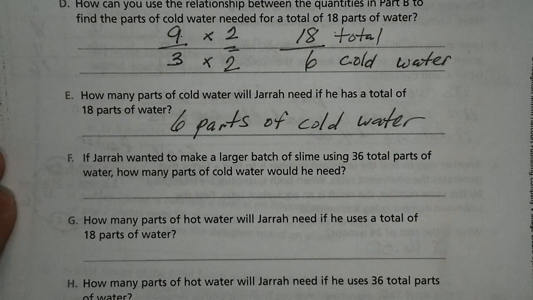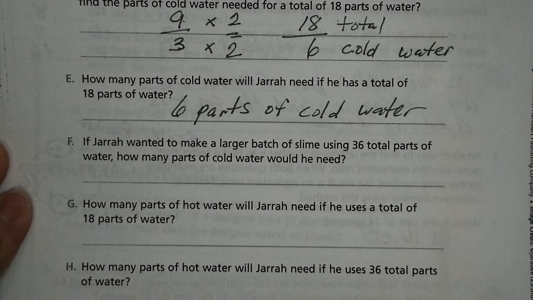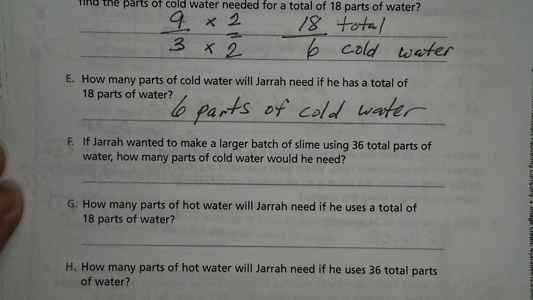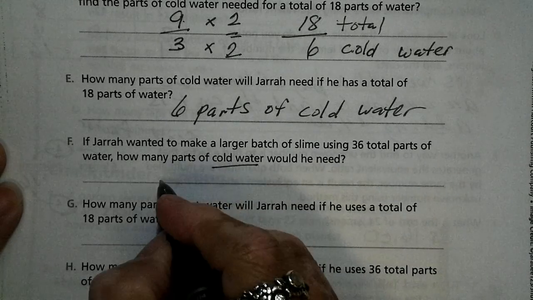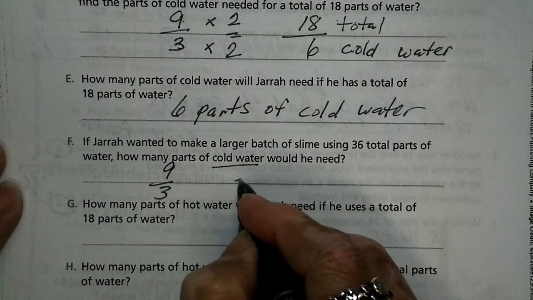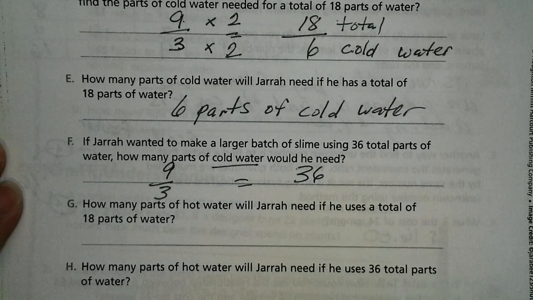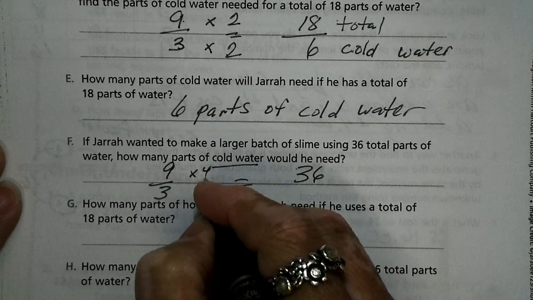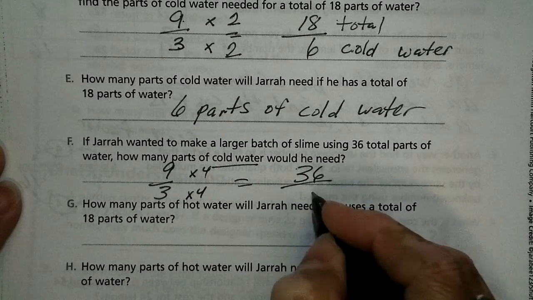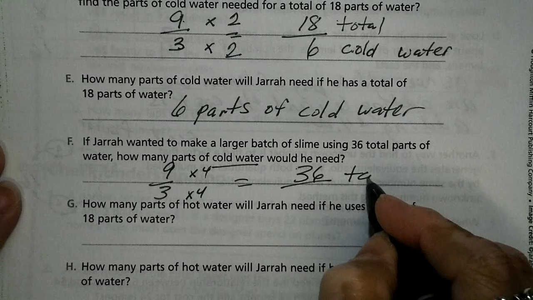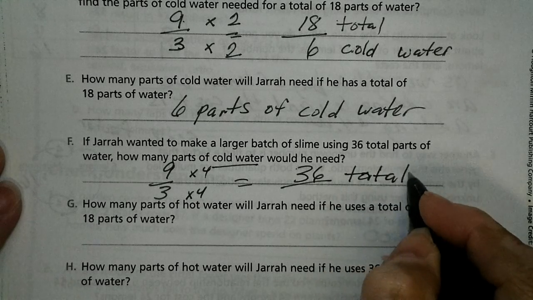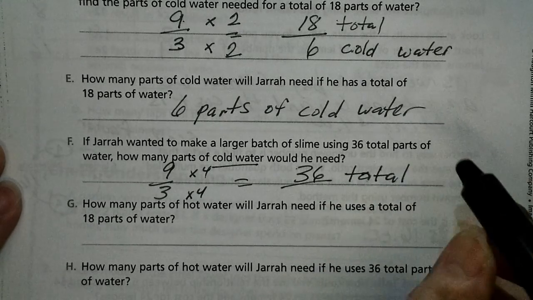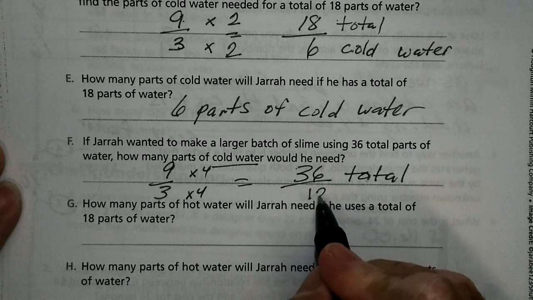All right, so now we're going to look at F, and we're going to look at 36 parts. So if she wants 36 total parts, how much cold water will we need? So what is my scale factor? Times 4. Yep. So times 4. So my cold water needed is what? 12. Yep.